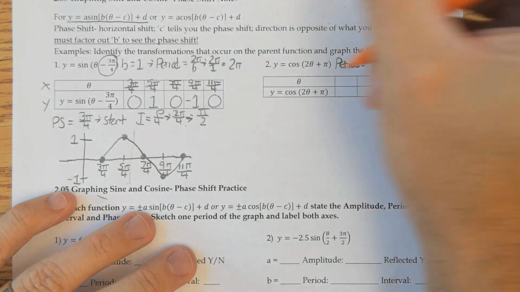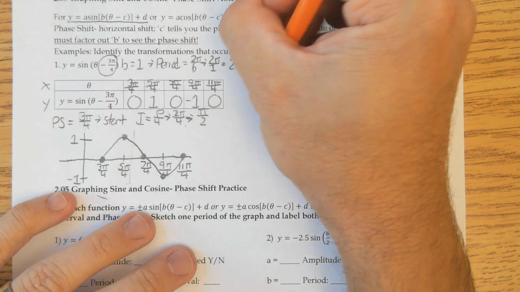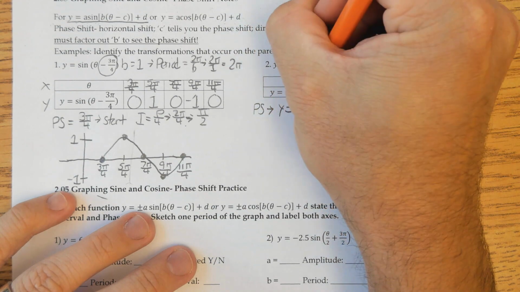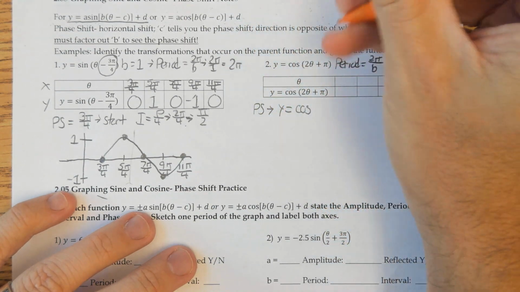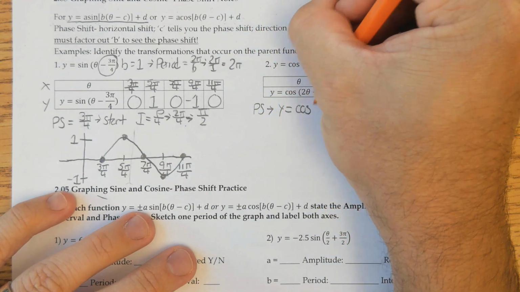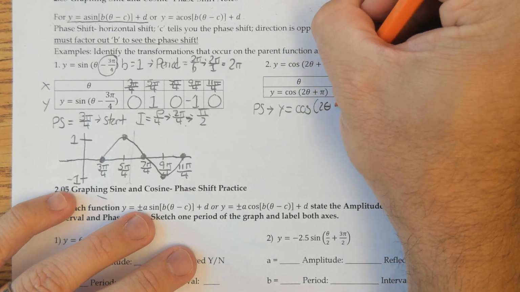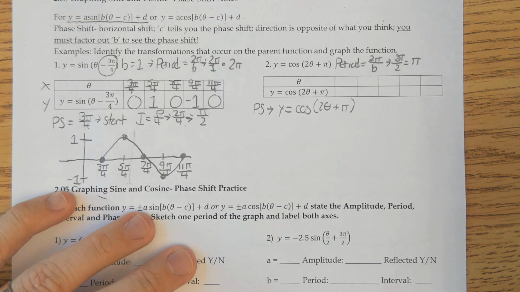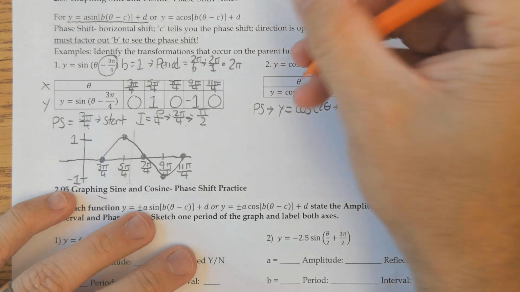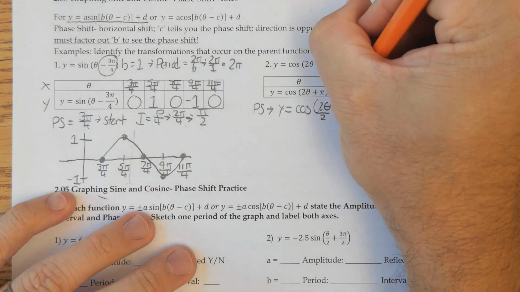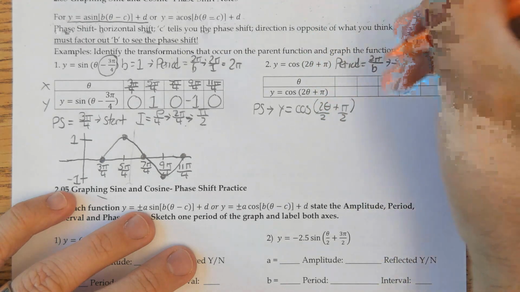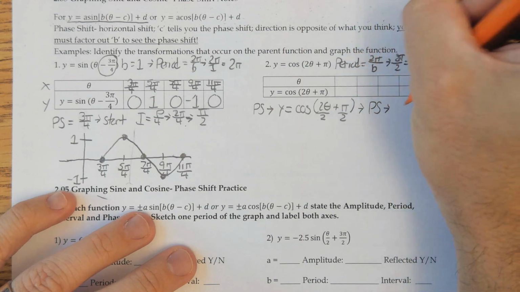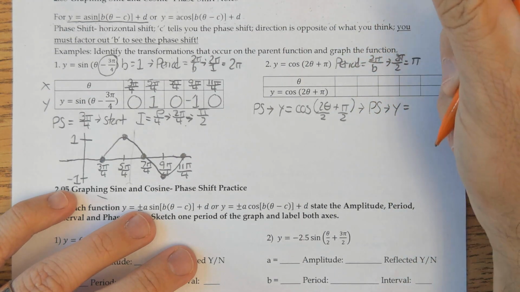Now, for our phase shift, though, we need to go ahead and factor out. So for our phase shift here, we're going to take this cosine equation, but we're factoring out a 2. And why am I factoring out a 2? Because that's what b is. You always just factor out b if it's not a 1. So when I factor something out, I just divide what's inside the parentheses by 2 there.